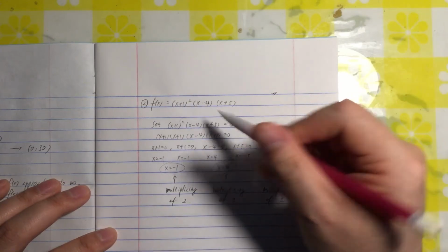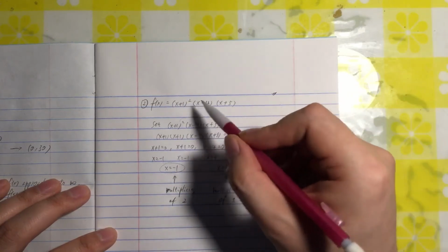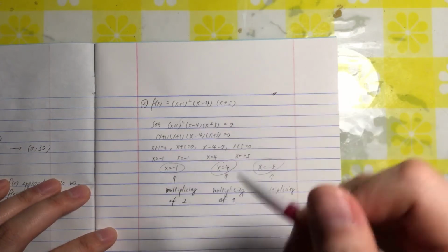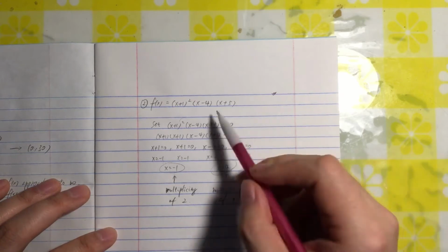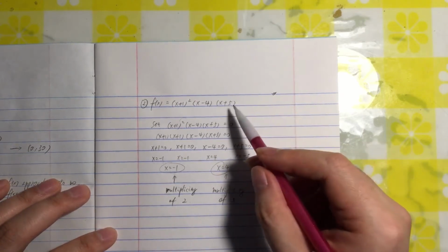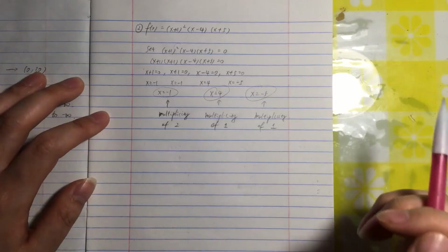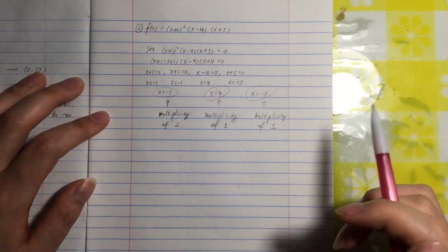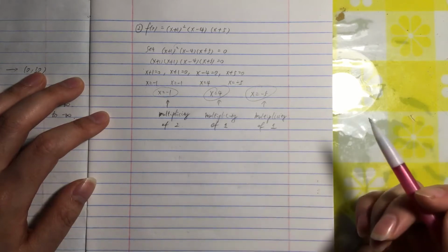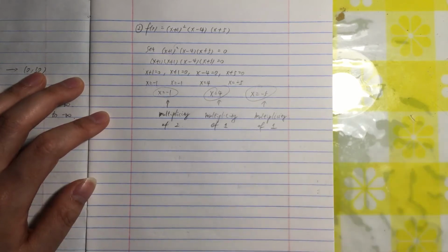For x equal to 4, if I solve this equation, I get x equal to 4. In this factor here, the degree is 1, so the multiplicity is 1. For this x plus 5 here, the degree is 1, so the multiplicity is 1. So the multiplicity of a zero represents the number of repeating zeros. In general, it changes the behavior of the graph near the zero.